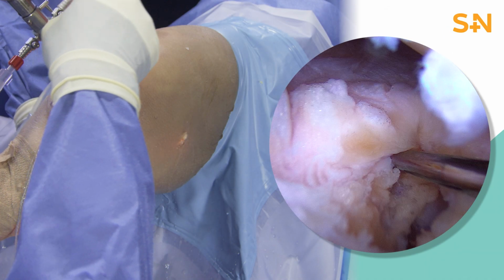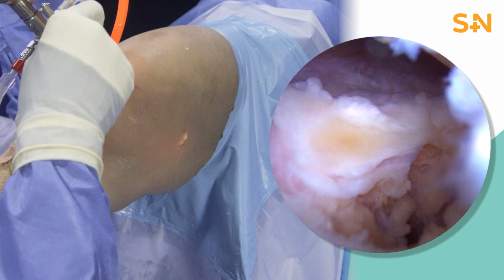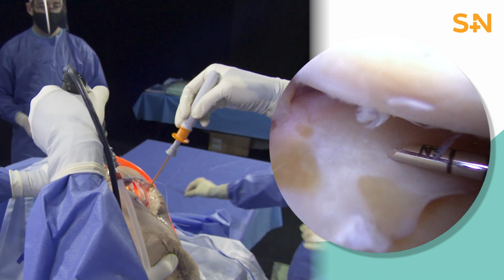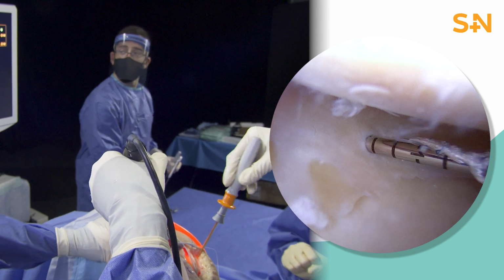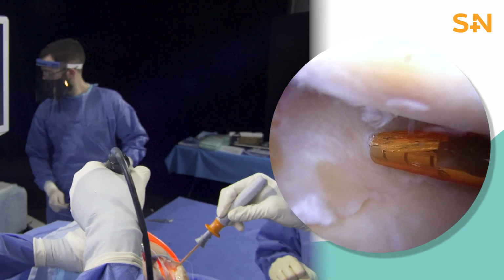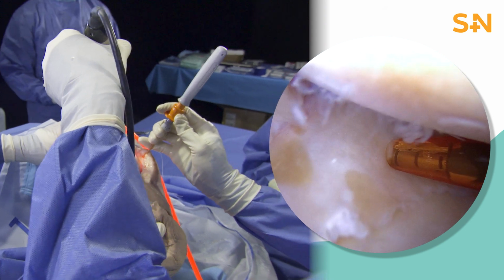A probe can be used to displace the posterior medial capsule from the posterior medial meniscocapsular attachment. A ramp lesion is diagnosed if a tear or separation is present at this junction. Multiple techniques can be used to repair a ramp lesion. In this case, we will demonstrate a repair using a FAST-FIX Flex.